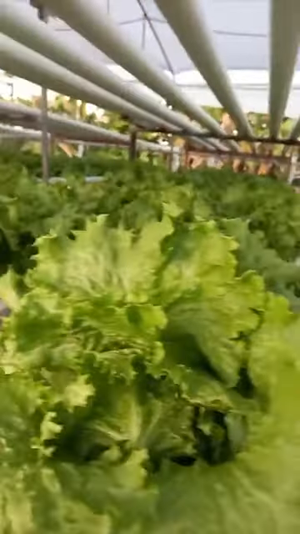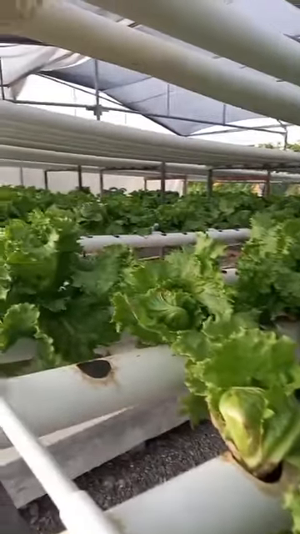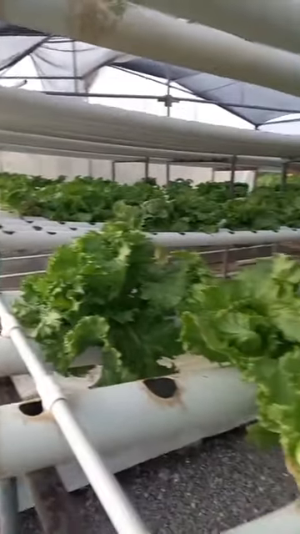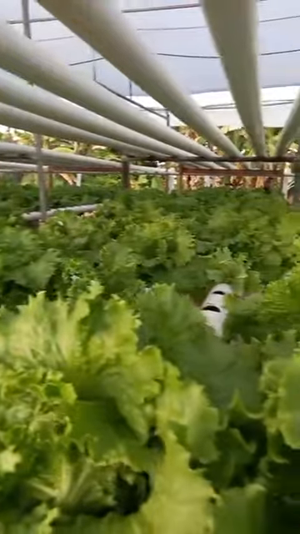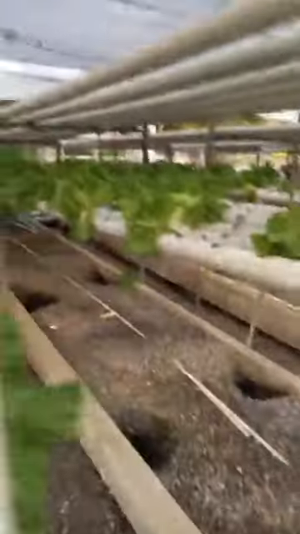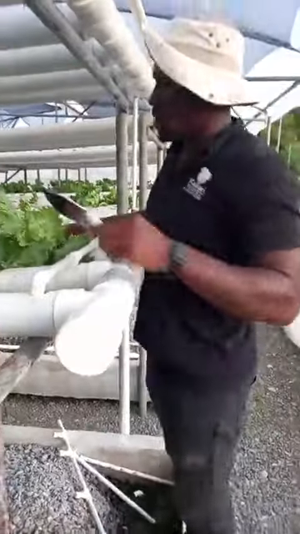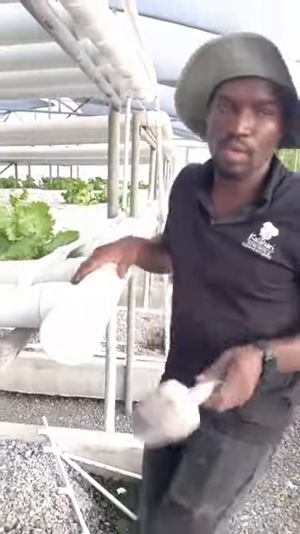So this is what we do here at Aquaponics. So this is hydroponics. Basically we do not use fish waste to grow these. We use water soluble fertilizer.